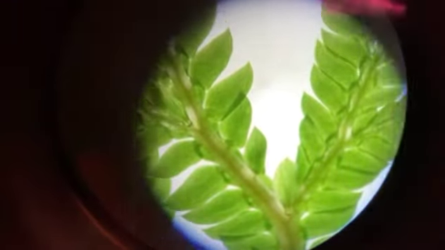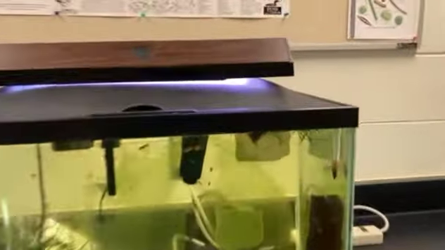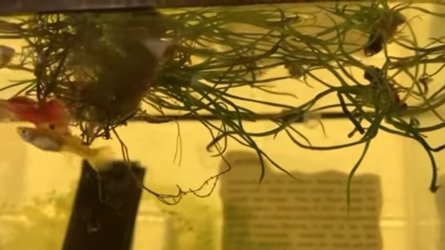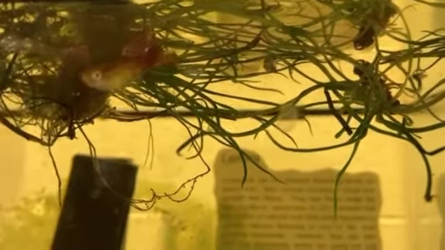There we go. Now the last lycophyte will be over here in our aquarium. Again, characteristic of the fact that it loves water. These isoetes have very, very long leaves, but they still only have a single vein.